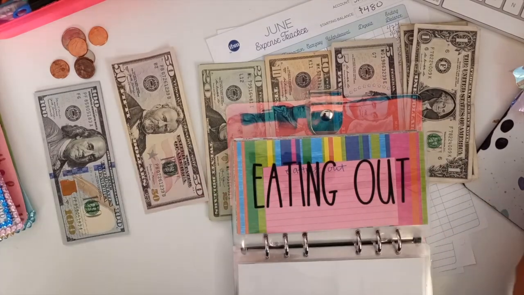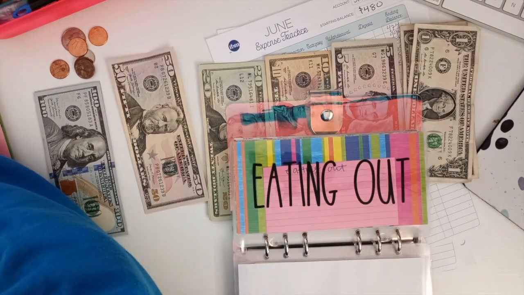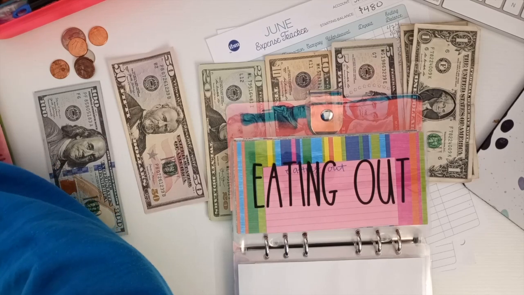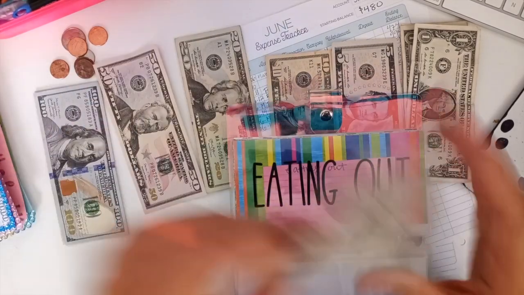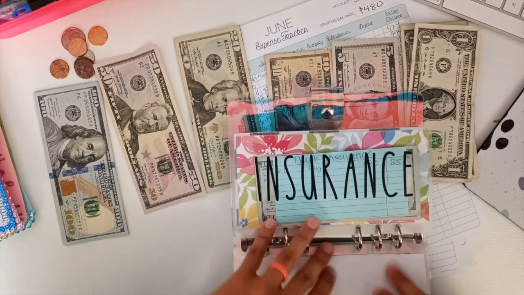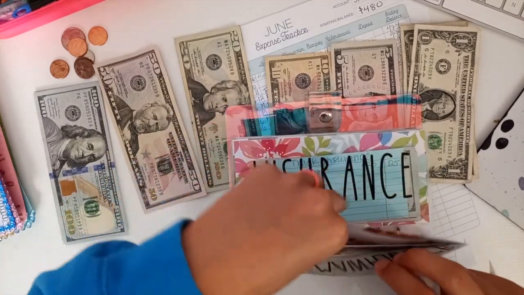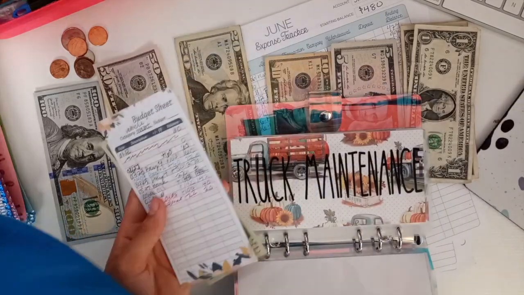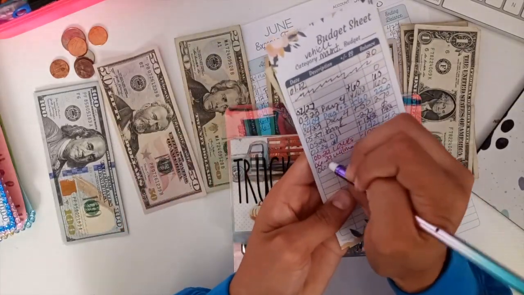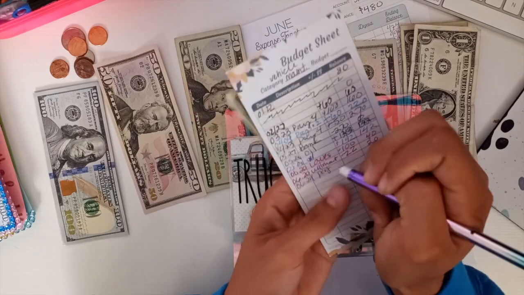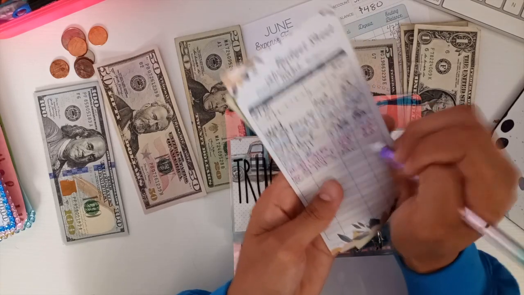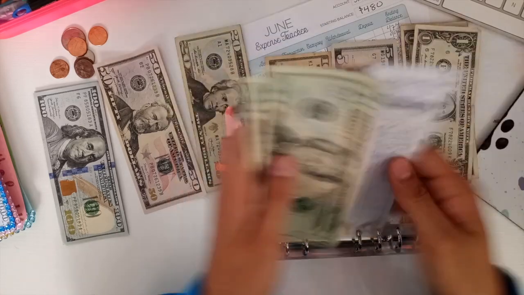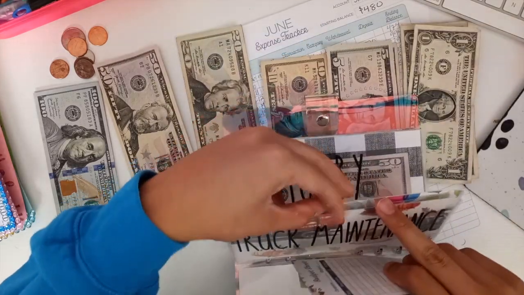All right, next, I did my husband's, I did gas. I'm doing 20 for truck maintenance. Let's go ahead and do that. Truck maintenance. There's 20 in here, so that makes 40 with this one. 6.24, pay 3 plus 20, there's 40 in here now. Perfect.